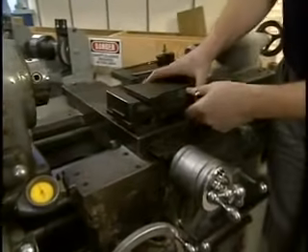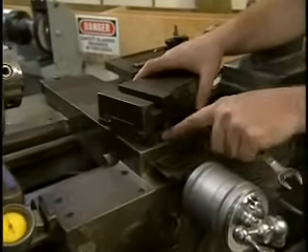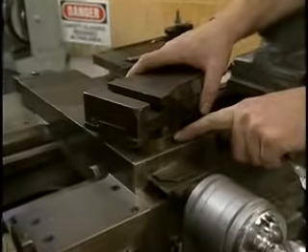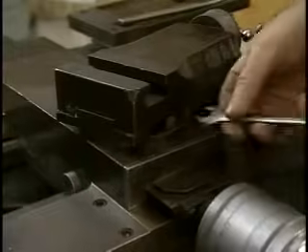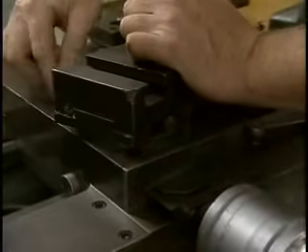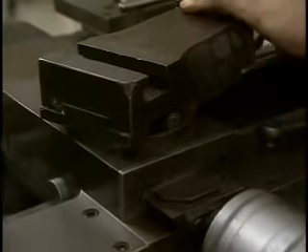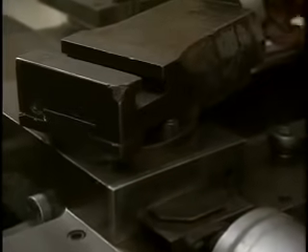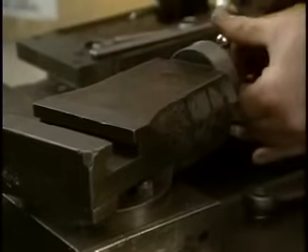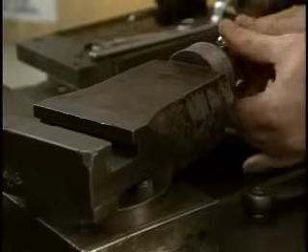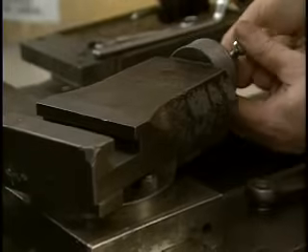The compound is often used for machining tapers on parts. The base of the compound is marked off in degrees, allowing you to set the desired angle on the compound. Tighten the compound in place, and the compound is then fed by hand. With some practice, and using both hands, it's possible to maintain a fairly constant speed and get a smooth cut.